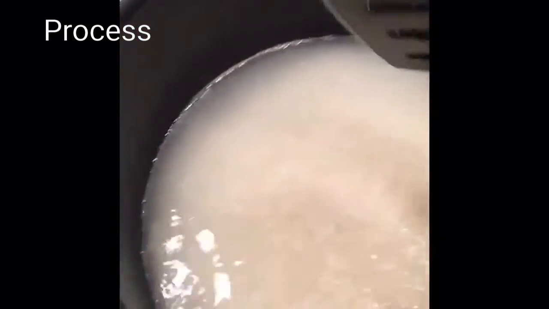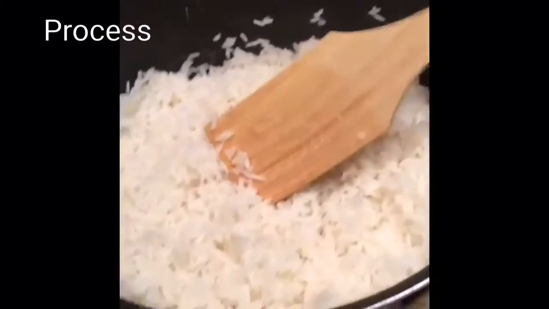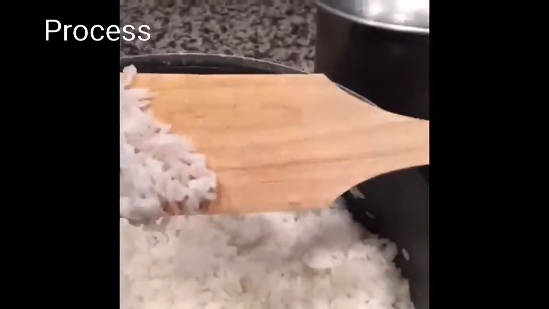We are going to cook the rice. Here we have the rice. This is a chemical change because it changes composition. The starch grains change the way they look, and this is the change.